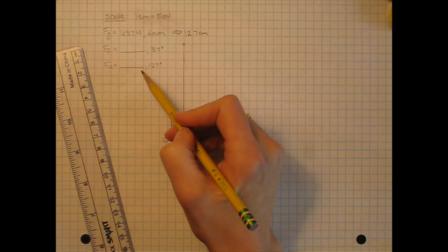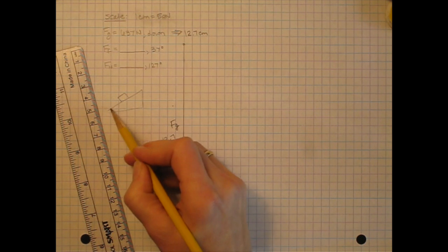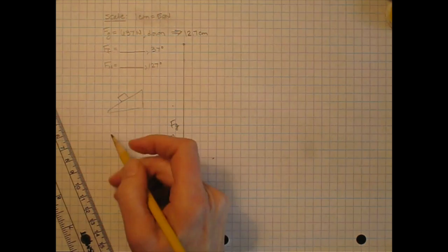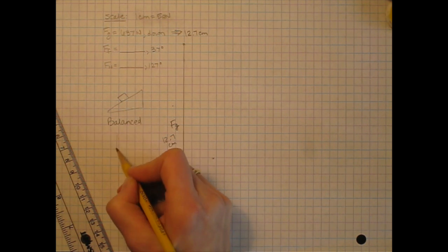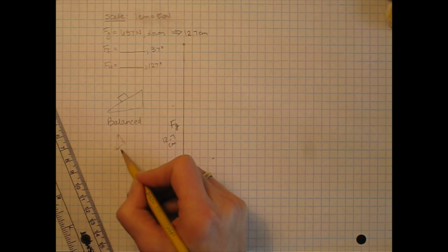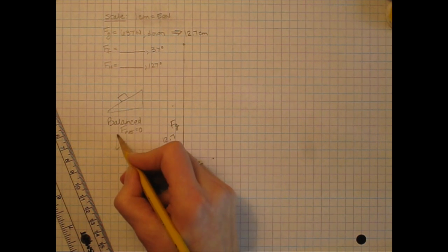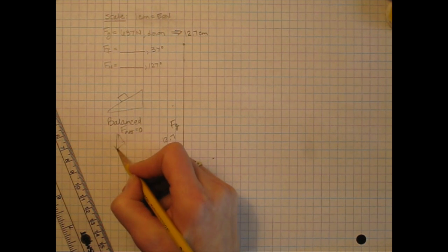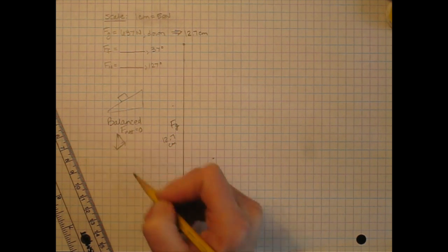Okay, now we need to add the other two vectors. The really important idea here is that this object is at rest. We have a block on a ramp, it's at rest, which tells us that the forces are balanced. If the forces are balanced, that means that all of the vectors, when we add them together, have to create a closed diagram, because balanced forces means that the net force is 0. So when we add the force of gravity vector, the force of friction vector, and the normal force vector, it needs to be a closed diagram.